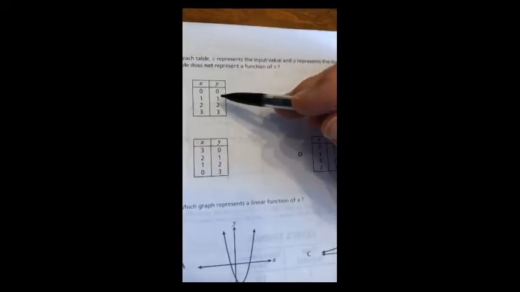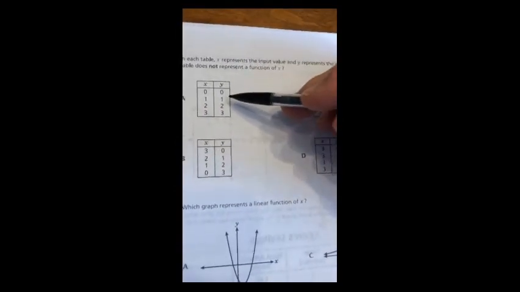Now remember, for every input, we have to have a consistent output, right? If we put something into a machine that makes donuts, we expect that it makes a donut every time. If we put something into that donut machine and it spits out a ham sandwich, we're in trouble. It's not working. Same thing with functions. We want to know that every time something is input into the machine, the machine is doing the same thing to that number, and we have a consistent result, okay?